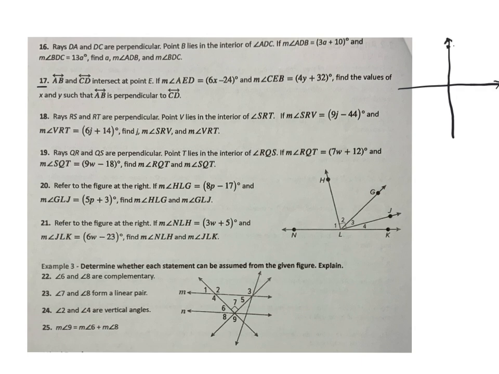So I got AB, they intersect at E, and then CD, and then AED, that is over here, AED is 6x minus 24 degrees, and then CEB over here is 4y plus 32 degrees. Find the values of x and y such that AB is perpendicular to CD.